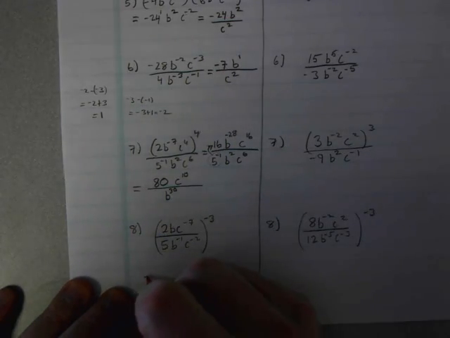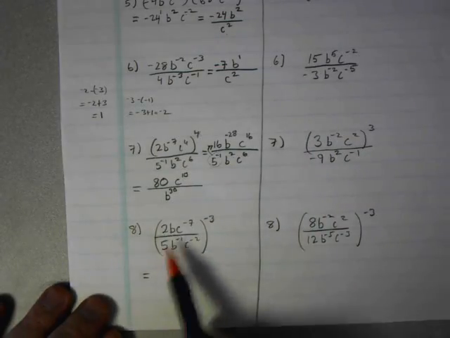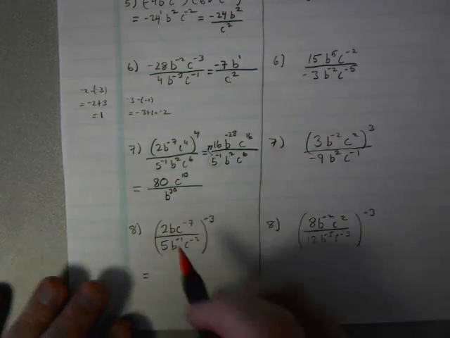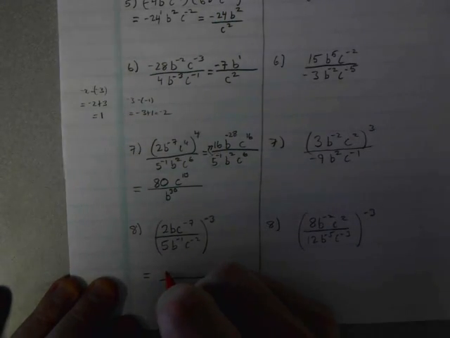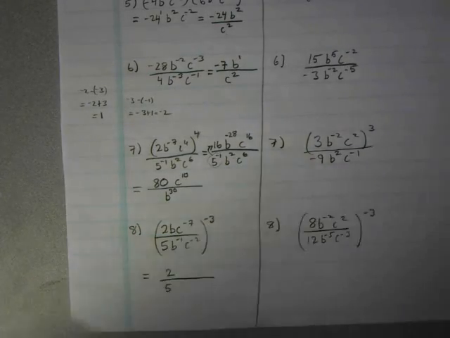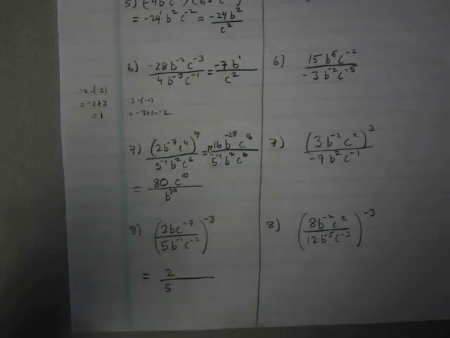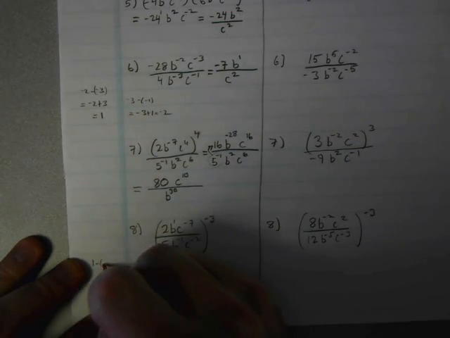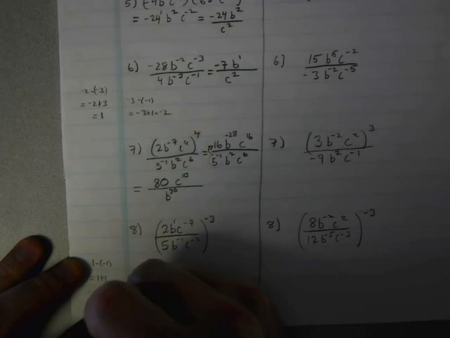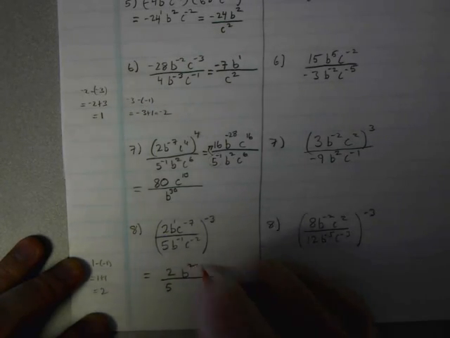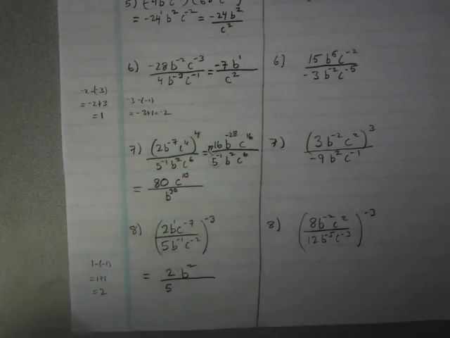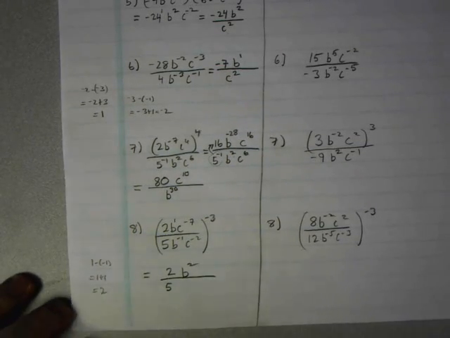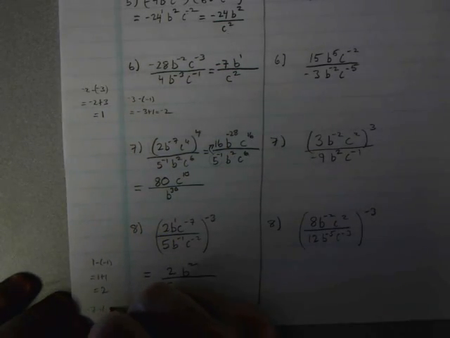Personally, I prefer to simplify inside parentheses first. After all, that's what the order of operations tells you to do: inside parentheses first. Well, I've got a 2 and a 5. Those don't reduce, I can't do anything with those, so I just write them down. The b's, I've got a 1 minus a negative 1. That's 1 plus 1. That's 2. So b squared right there.